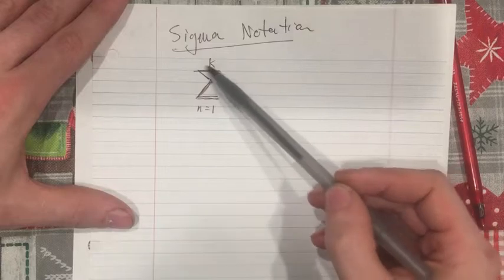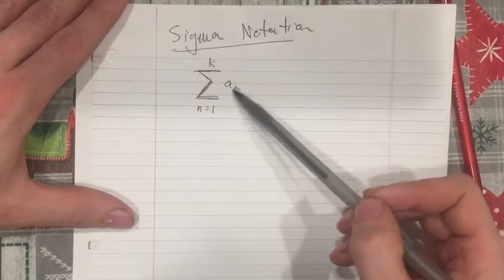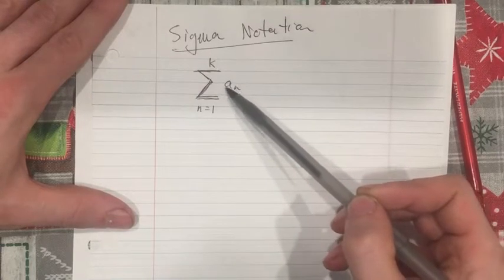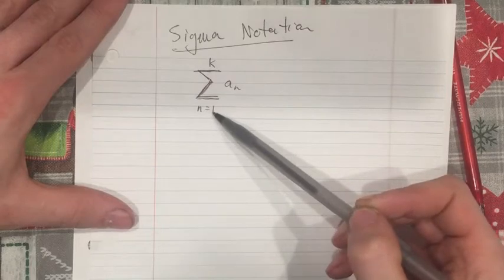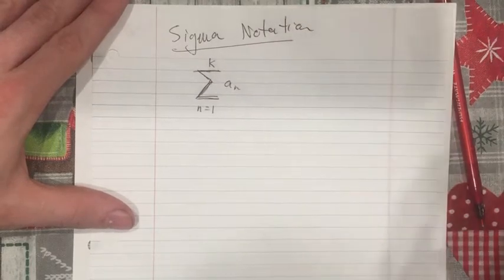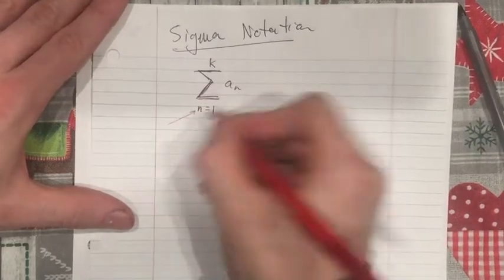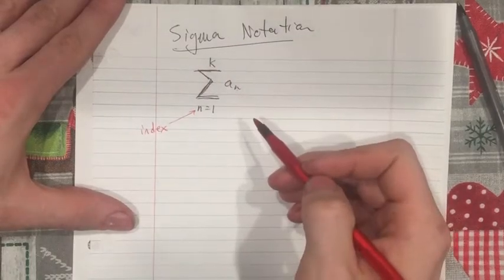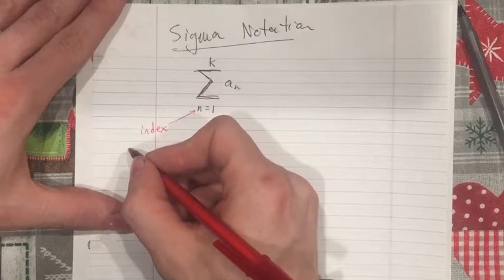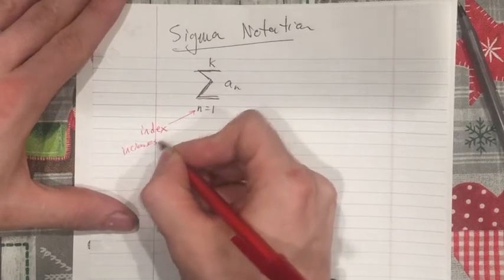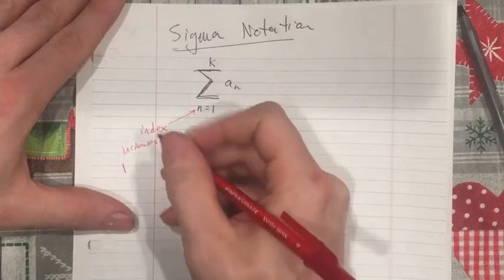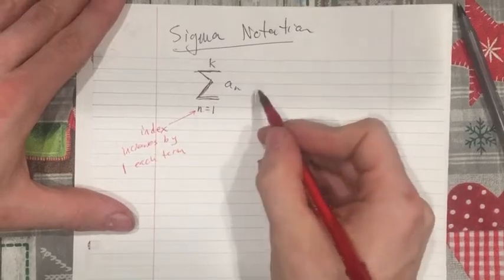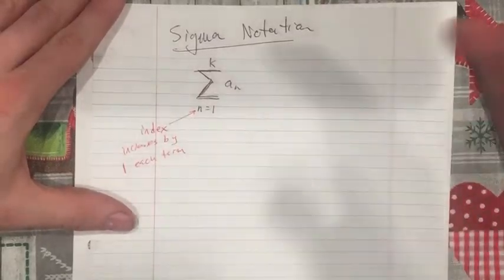It always looks something like this. You've got a sequence term in here, or an explicit form of a sequence, a sub n, and you've got an index, a starting point and an ending point. Let's add a few notes here. n is the index. That's basically the label for each term, and the index increases by 1 each term. You'll never see the index jump up by more than 1. It'll always go up 1 each time.